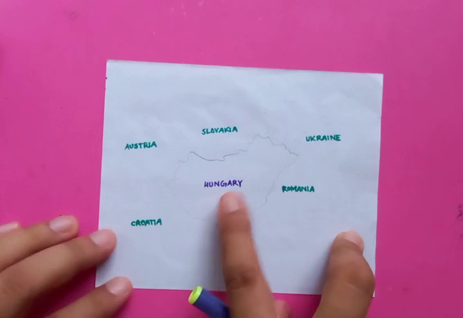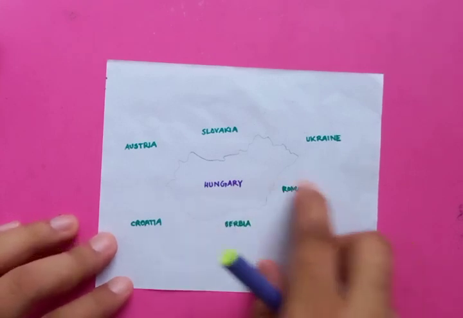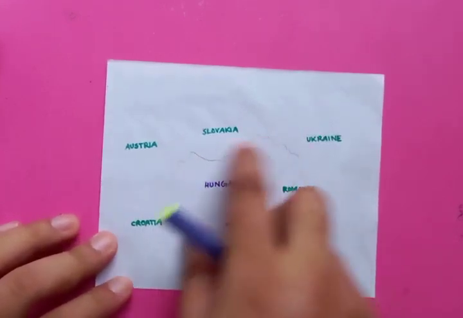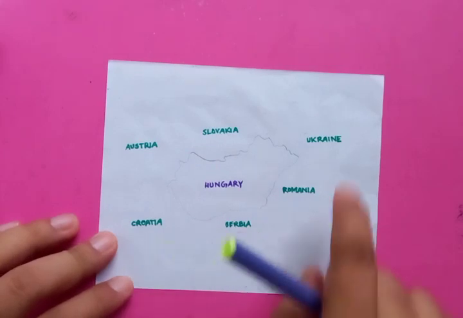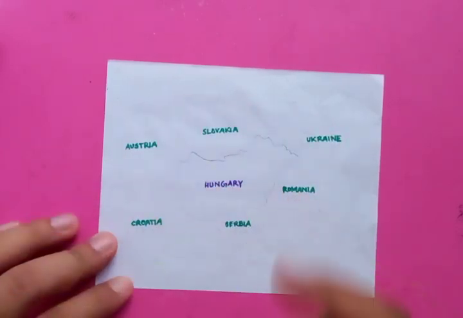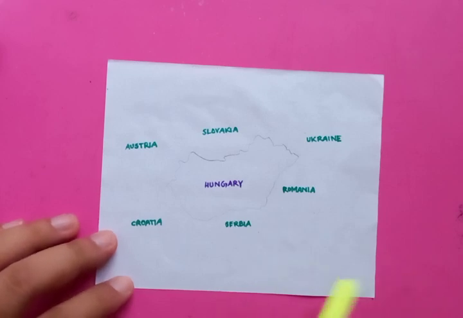You can see here we're going to draw a nice map of Hungary. It's a European country, and we're going to draw the border outline first very clearly. Then we're going to see the surrounding neighborhoods, and that's how we're going to understand the geographical locations.